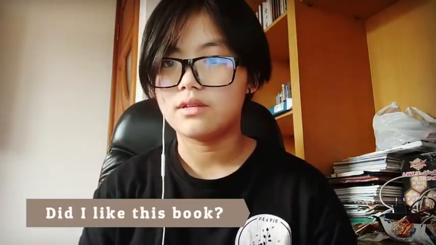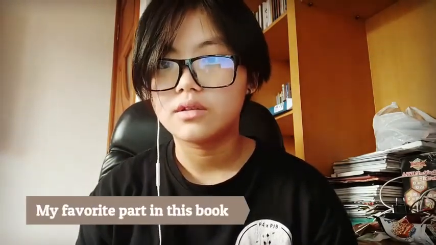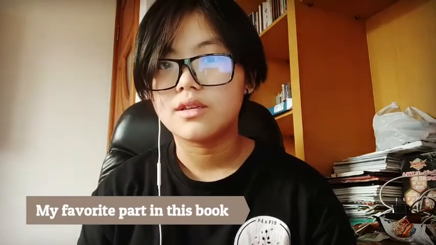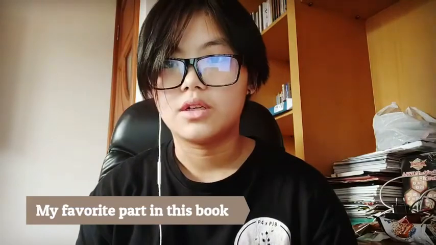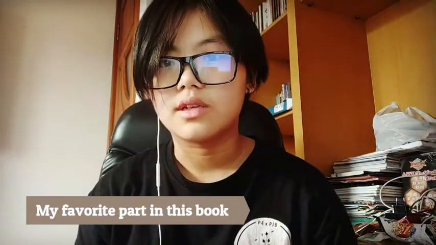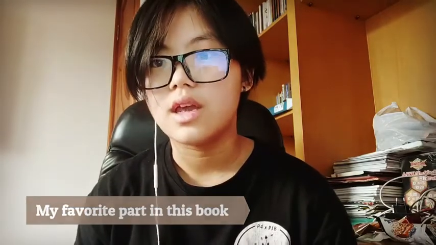Personally, this book doesn't suit my personal preference, but it was quite interesting. My favorite part in this book was when Hercule Poirot gathered all the suspects and unveiled the murder. After pondering about it, it was also interesting how the murder turned out and how shocking the sudden twist at the end was.